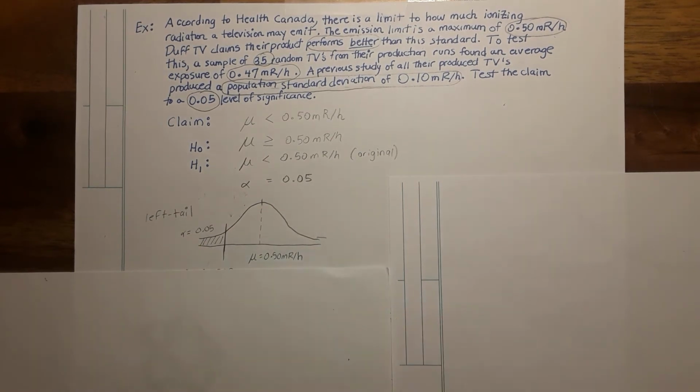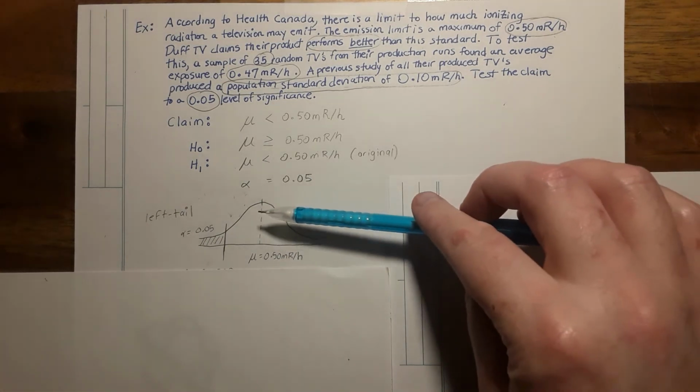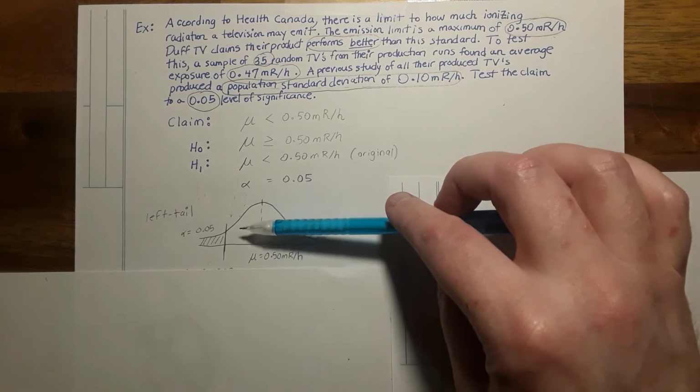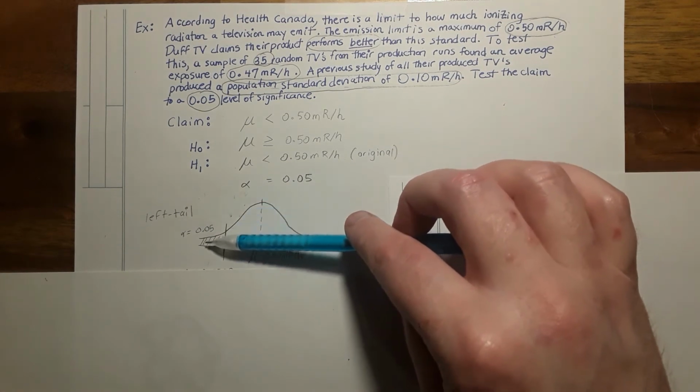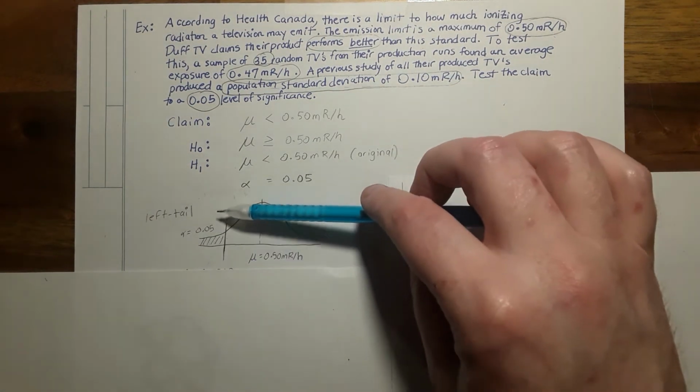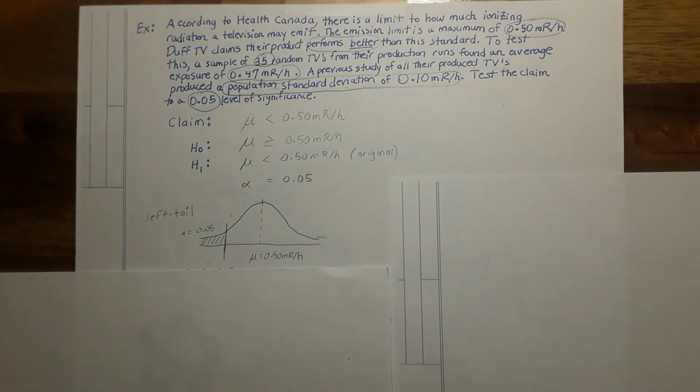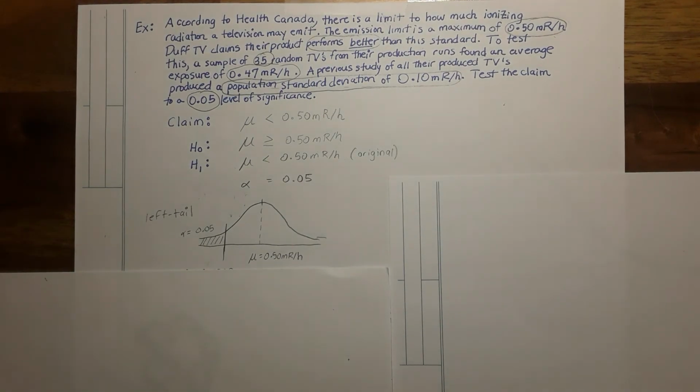So that's only on the left side. This is why this is called a left tail test. If we find a sample that is in that critical region, significantly less than 0.5 milliröntgens per hour, it will allow us to reject the null hypothesis.